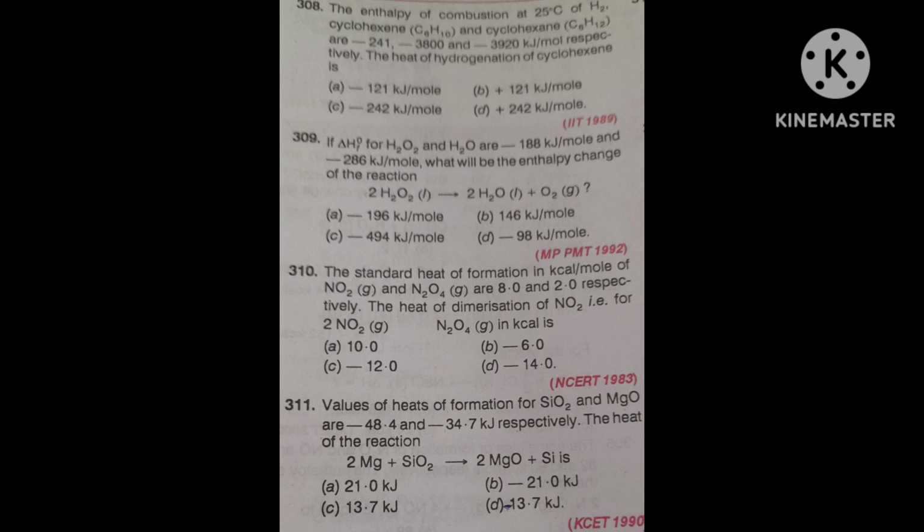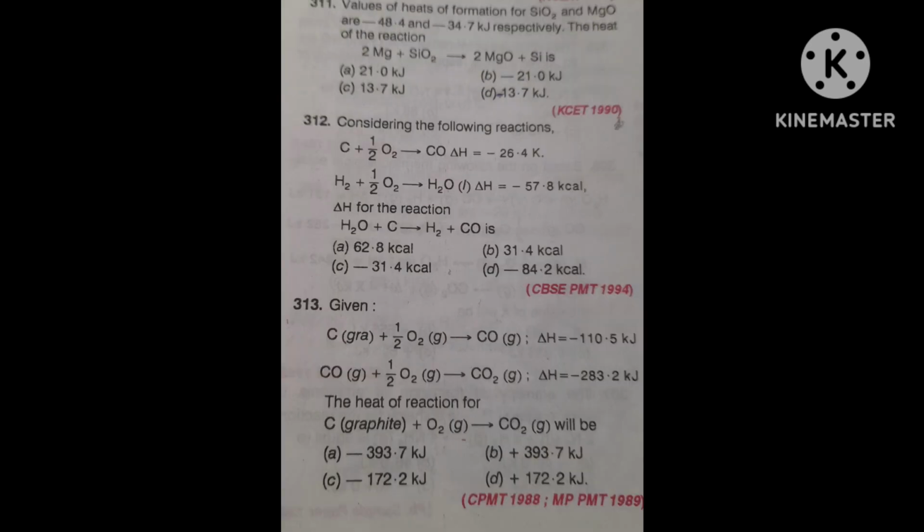This question was asked in NCERT, which means option D is correct. Next question I am telling you. Values of heat of formation for SiO2 and MgO are minus 48.4 and minus 34.7 kilojoule respectively. The heat of reaction is given for 2 Mg plus SiO2, the product being 2 MgO plus Si. Four values are given.